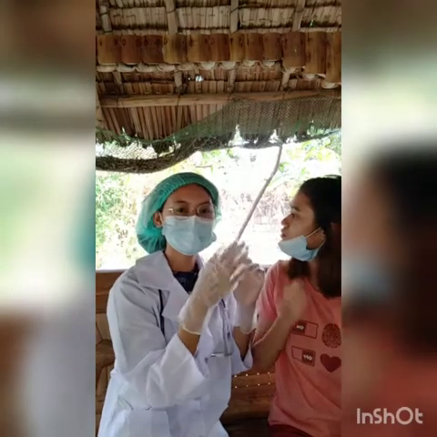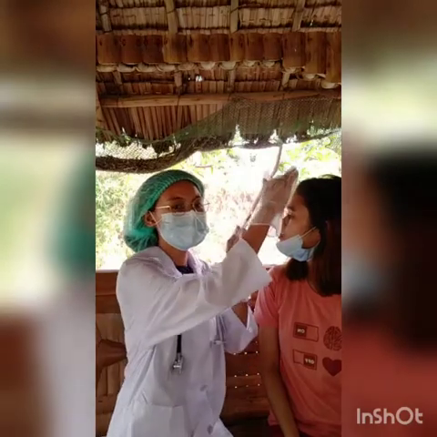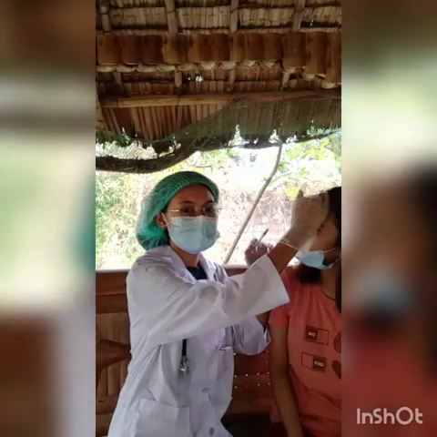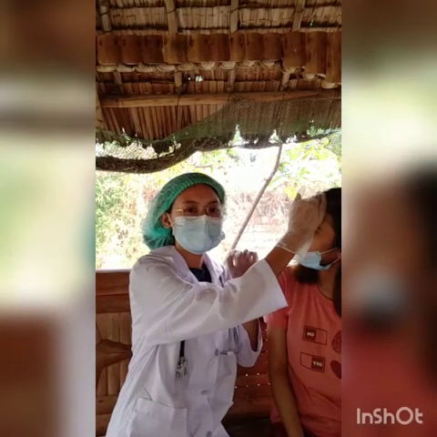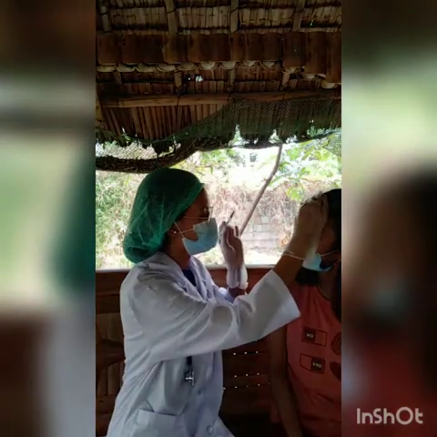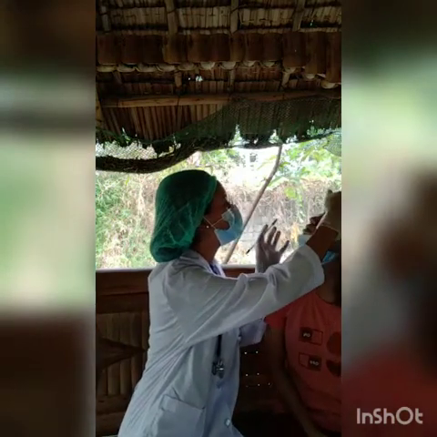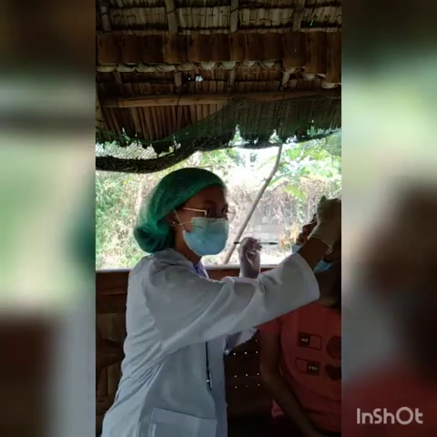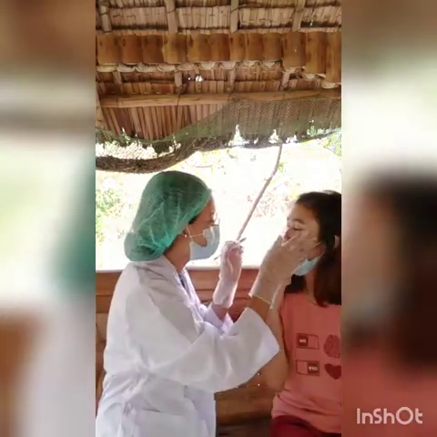And then after that is use the other hand to position the head and hold the light. Ito natin, ma'am. Itaas din po yan, ma'am. And then after that is observe for the presence of redness, swelling, growths, and discharge. Check po natin, ma'am.